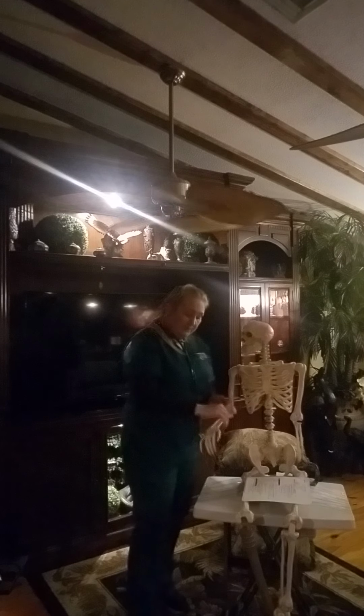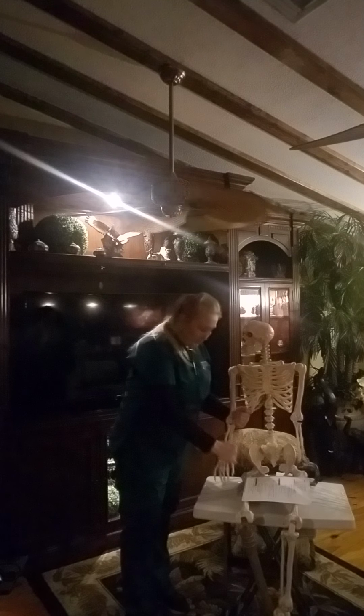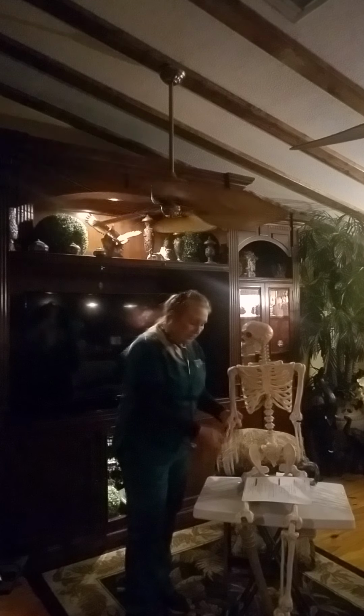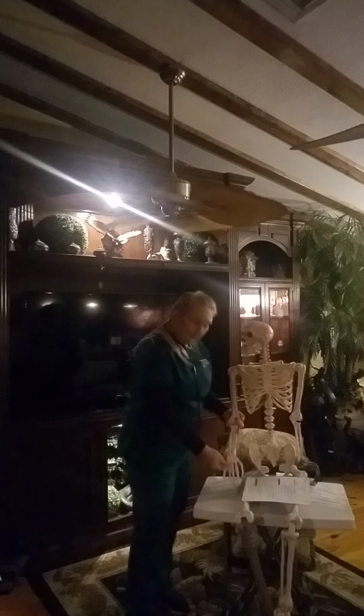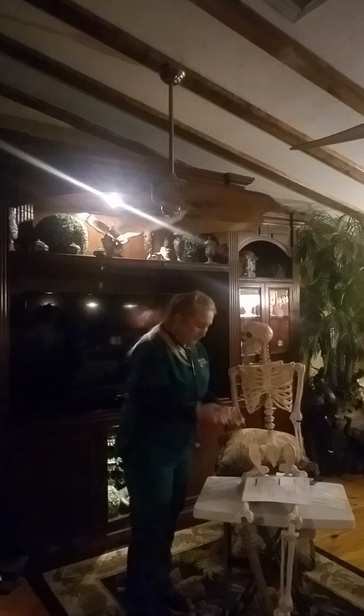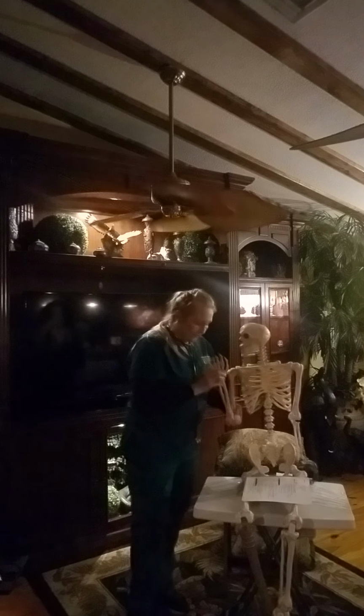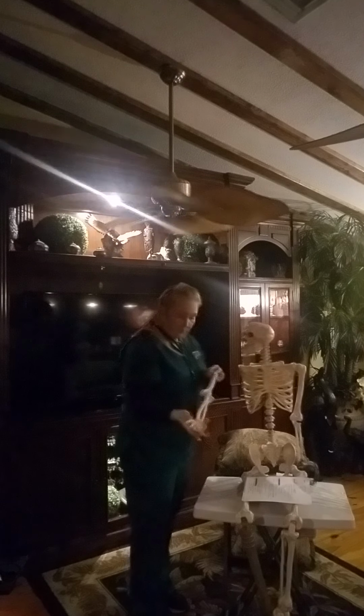Check for radial pulse on the wrist. Checking for brachial pulse on the medial aspect of the elbow fold. The elbow, we can check for crepitus or signs of arthritis. That's a good joint to check it at. To check for range of motion, we have extension, we have flexion, we have supination and pronation.